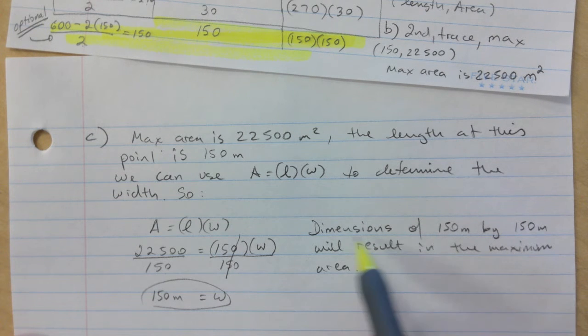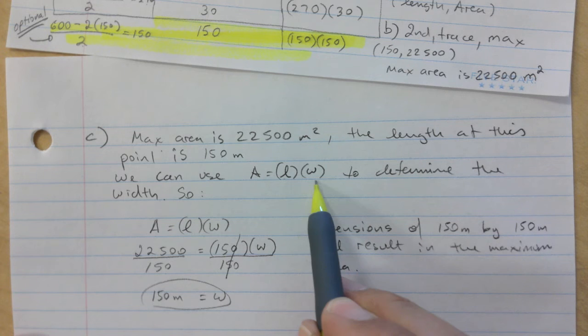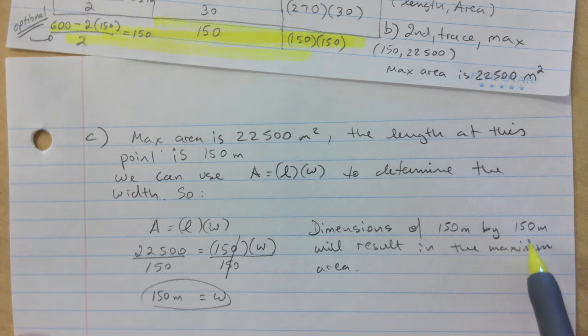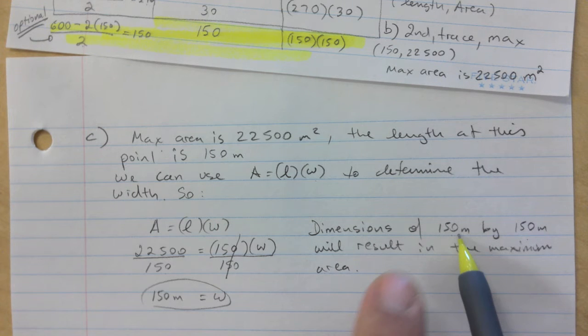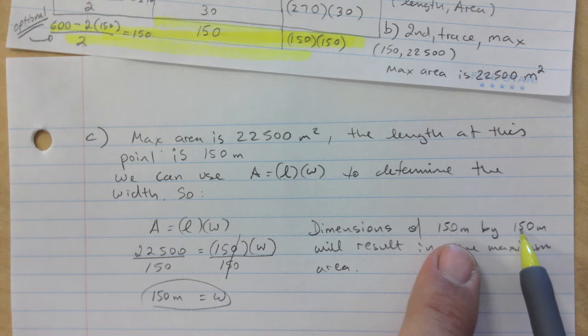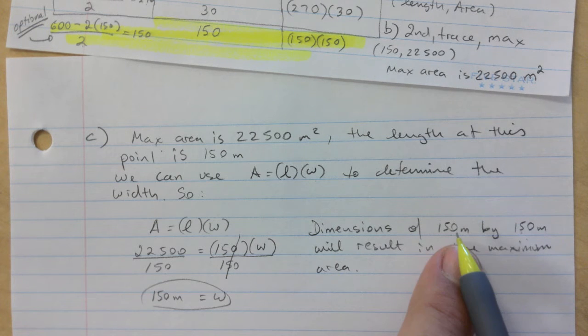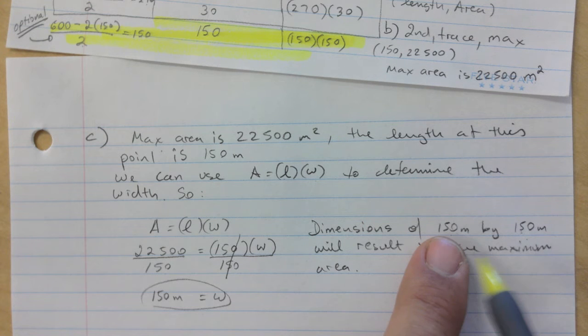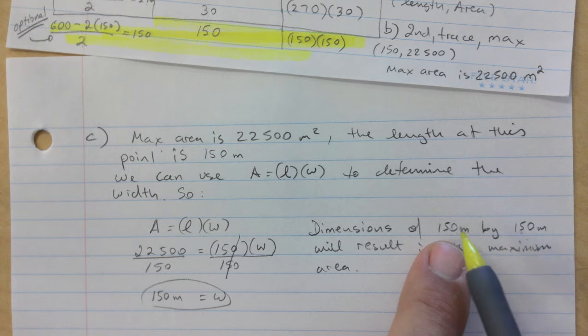They want to know the length and the width that you would have to use to get that maximum area. Most of the time these numbers will be different. If you just mention those two numbers, that's all I need to know. Let's say it was 30 by 50. You just say dimensions of 30 by 50 will do the trick, okay?